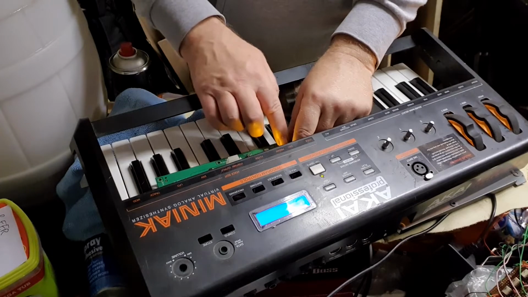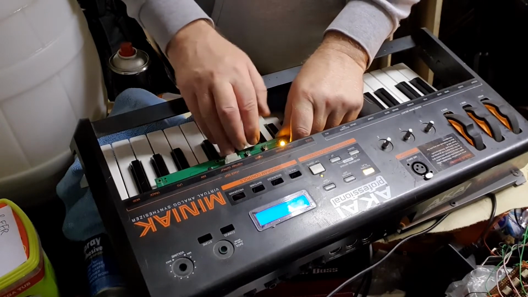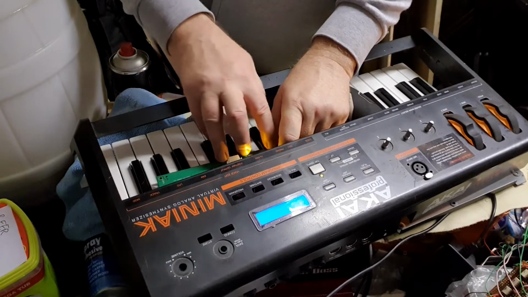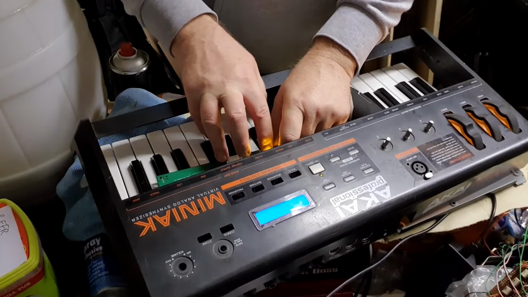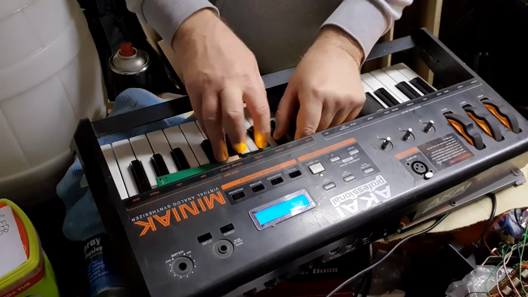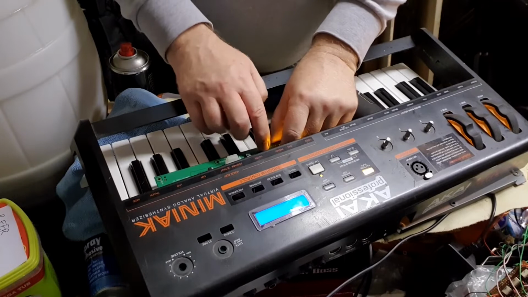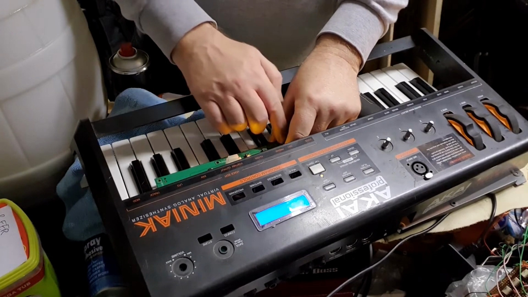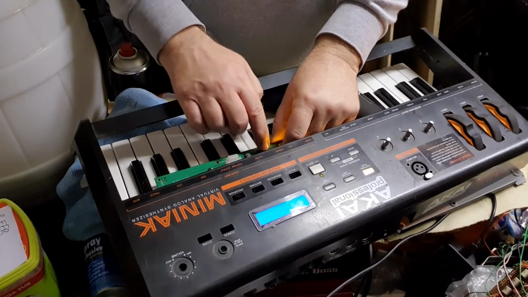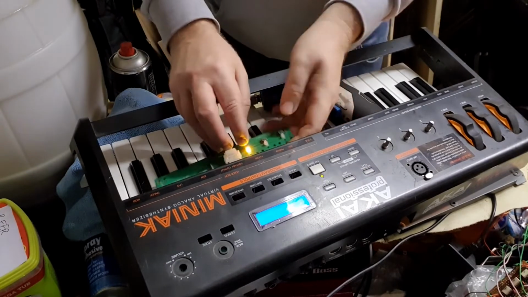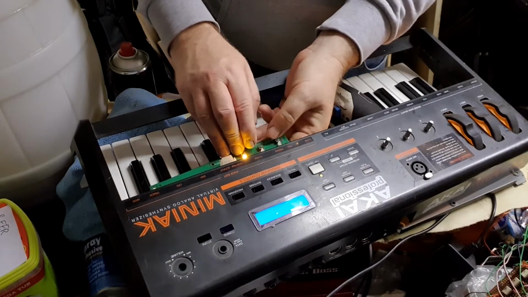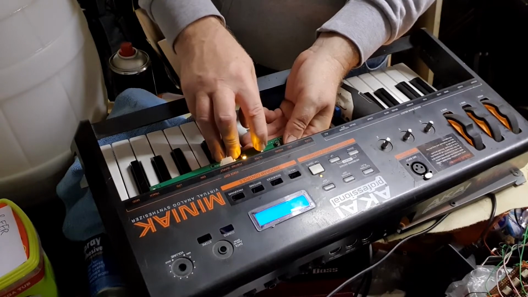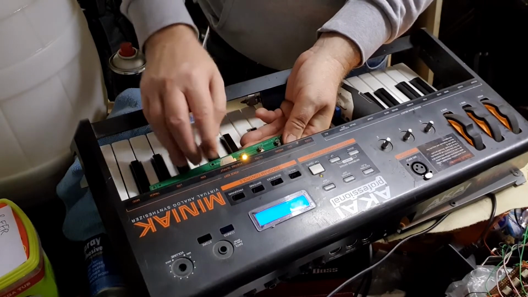Rhythm, sequencer, there we are, it's working now. Multi, rhythm. So sequencer needs a little bit of work. But that's much better, just that little bit of contact cleaner is making a bit of difference. Multi, I think also it doesn't like being flexed. Multi, sequencer, rhythms are still a little bit, he needs a bit of extra work.